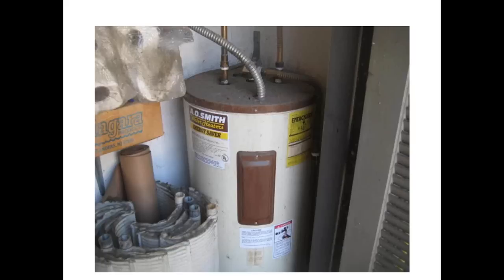It's pretty much outdoors, and the worst that happens is someday you find out that, gee, there's no hot water in the bathroom, so you replace it. It's kind of no big deal. That's an example of inconsequential.